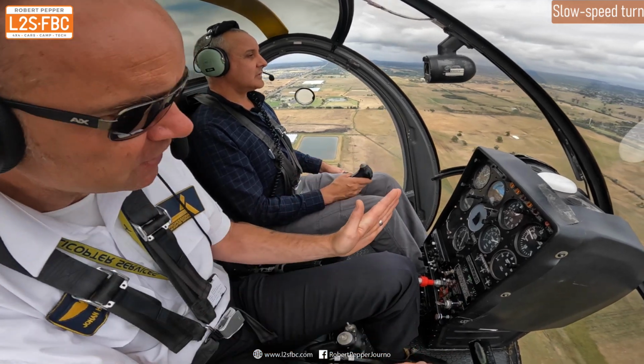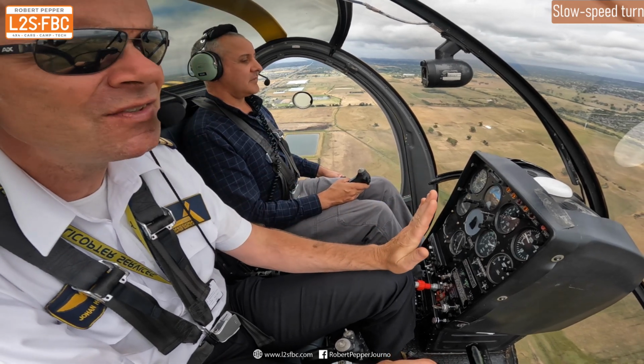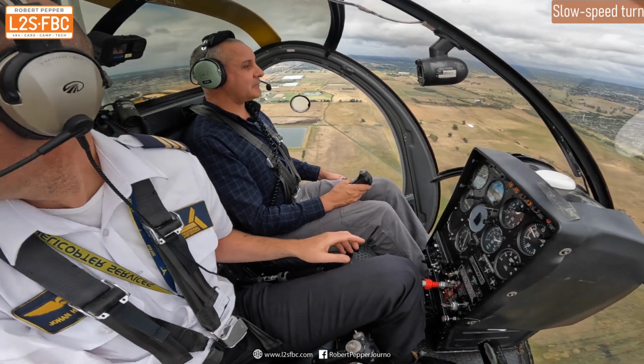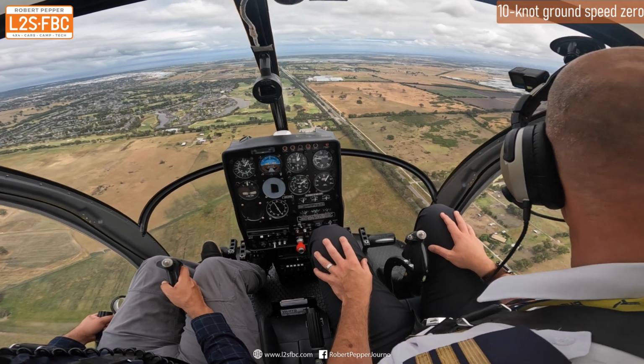and then here's an interesting point you don't get to on the ground. So we're heading into wind with maybe 15 knots of airspeed, but the wind is coming towards us at 15 knots, so our speed over the ground is pretty much zero. So we are hovering relative to the ground, but we're flying forwards into the wind.